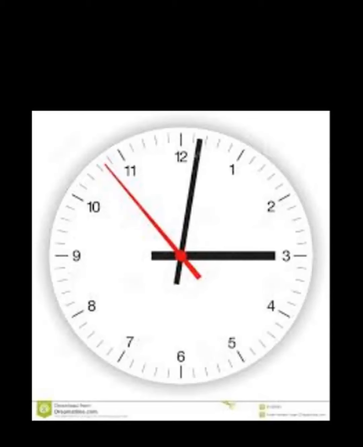Now children, next part is regarding local time. The local time of any place is obtained by the overhead sun at noon. For each degree of longitude, the local time varies by 4 minutes. For example, the longitude of Mumbai is 73 degrees east and that of New Delhi is 77 degrees east.